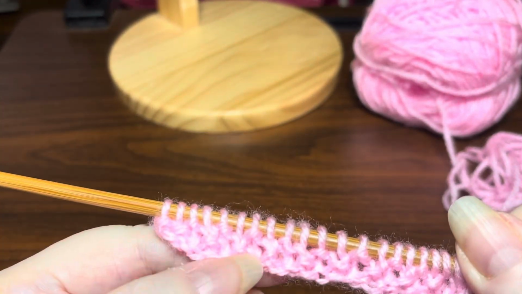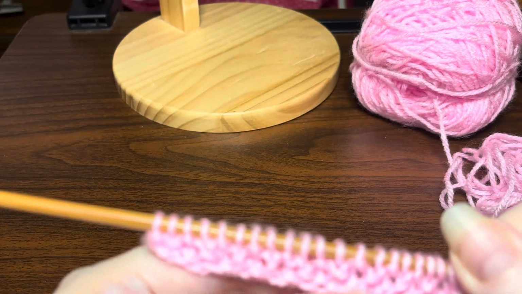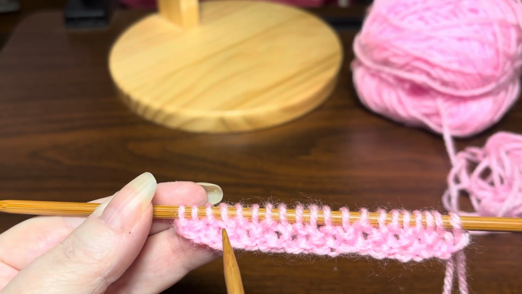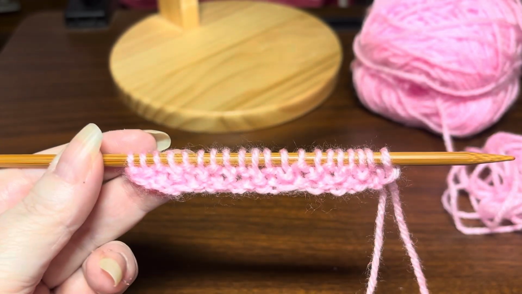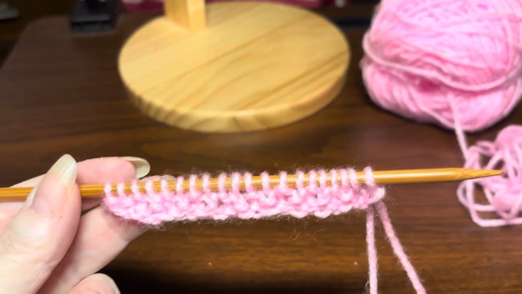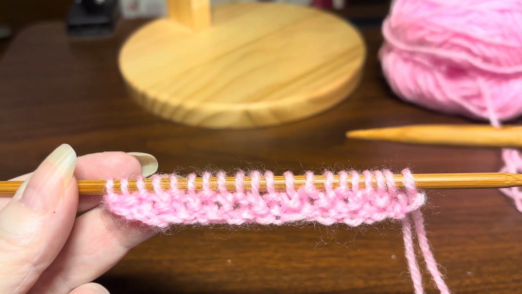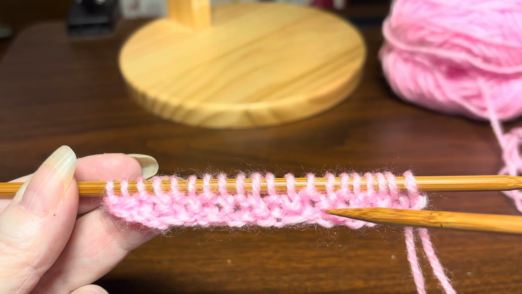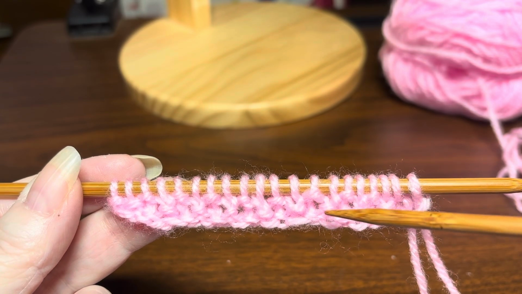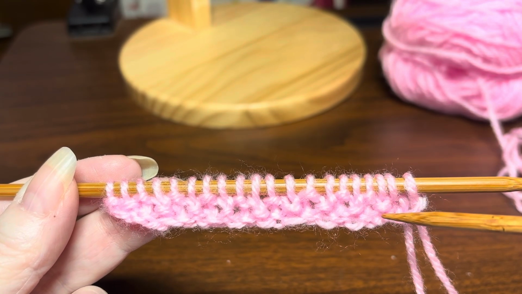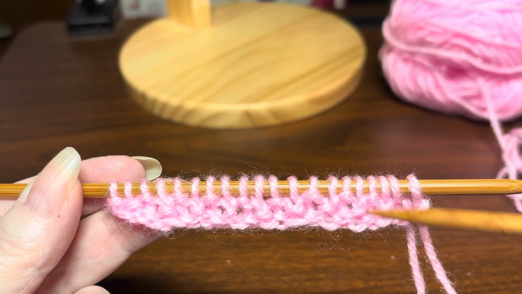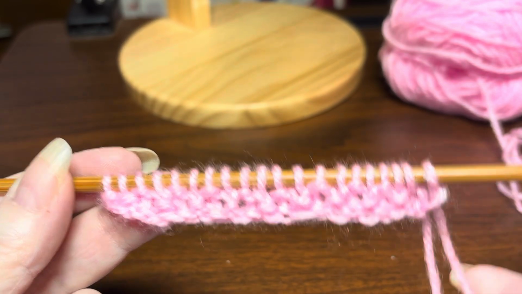So you can sort of already see, you get this alternating purl bump, goes up and down, and that's your pattern. I'm just trying to see if I can get this focused in better. Is that better? Yes, I think that's better.